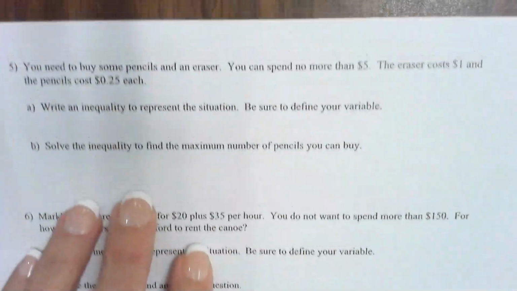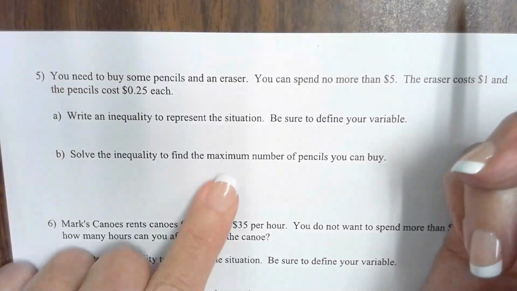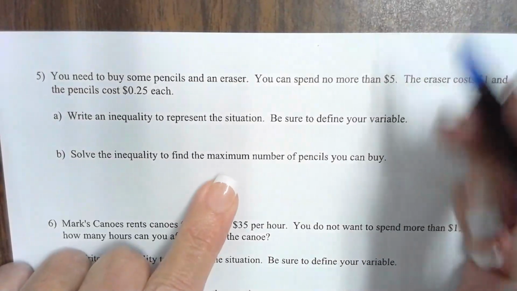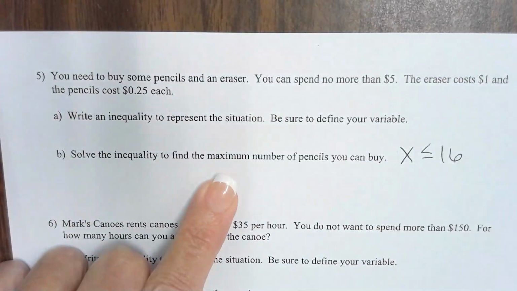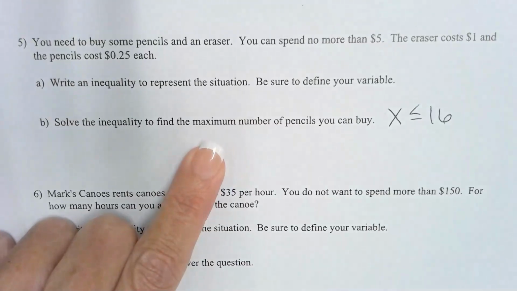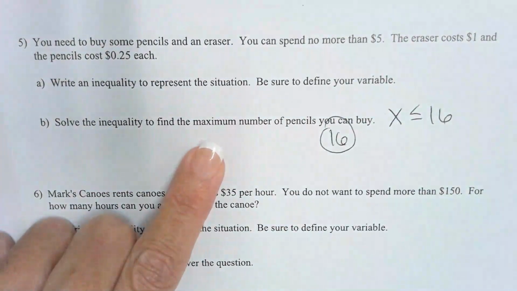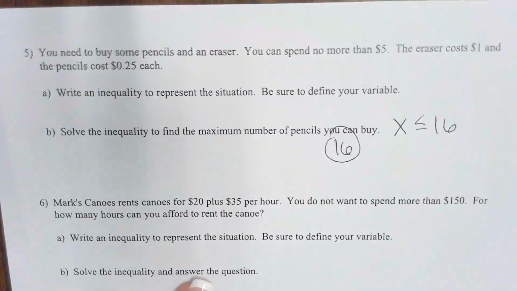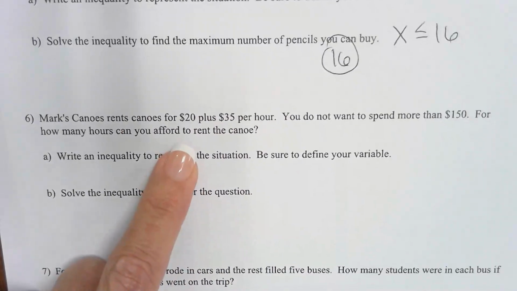Okay. All right. Number 5 says, find the maximum number of pencils. This one's going to be easier because there's your answer. What's the maximum number of pencils they can afford? 16. That one's pretty easy because we got an equal to sign with a 16. Okay, number 6. For how many hours can you afford to rent the canoe?